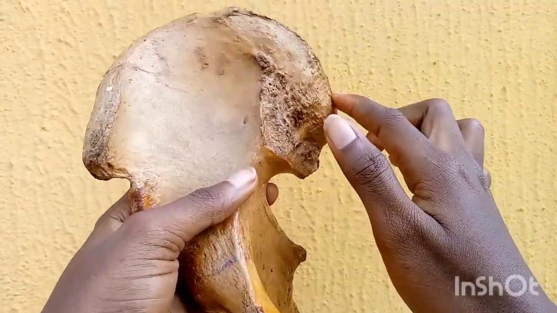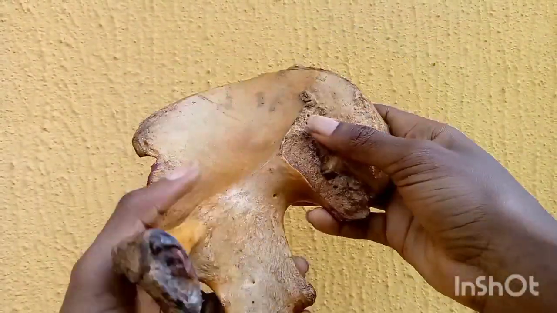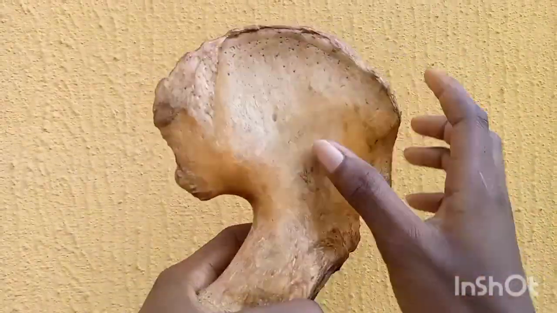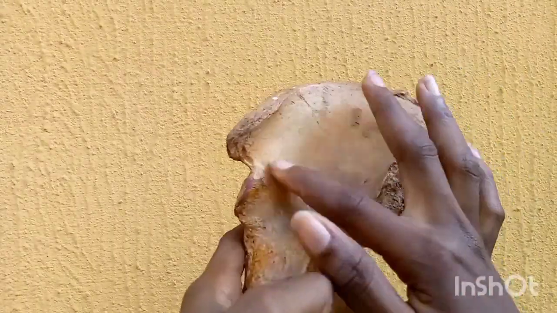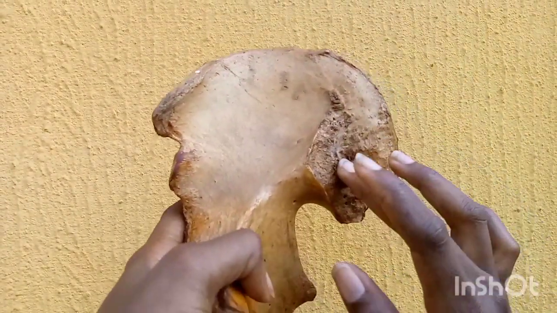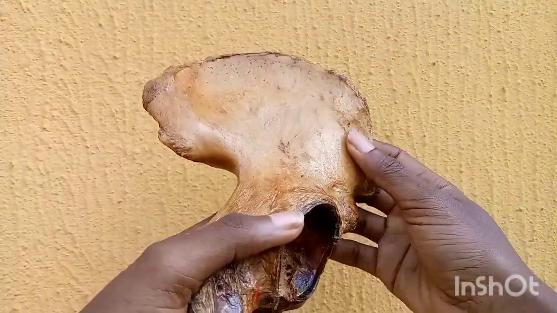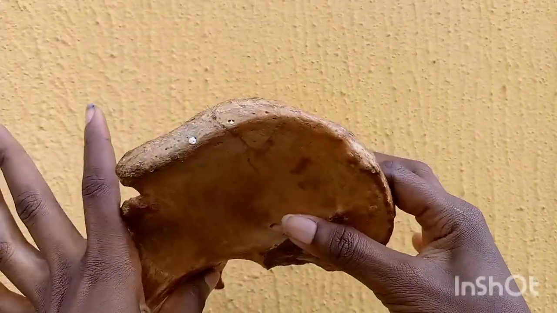We have the iliac crest, which is the superior border. We have three surfaces: the iliac fossa, the auricular surface, and the gluteal surface. Again, iliac surface, auricular surface, and gluteal surface. Iliac crest, inferior border. Let's go and talk about the iliac crest first.